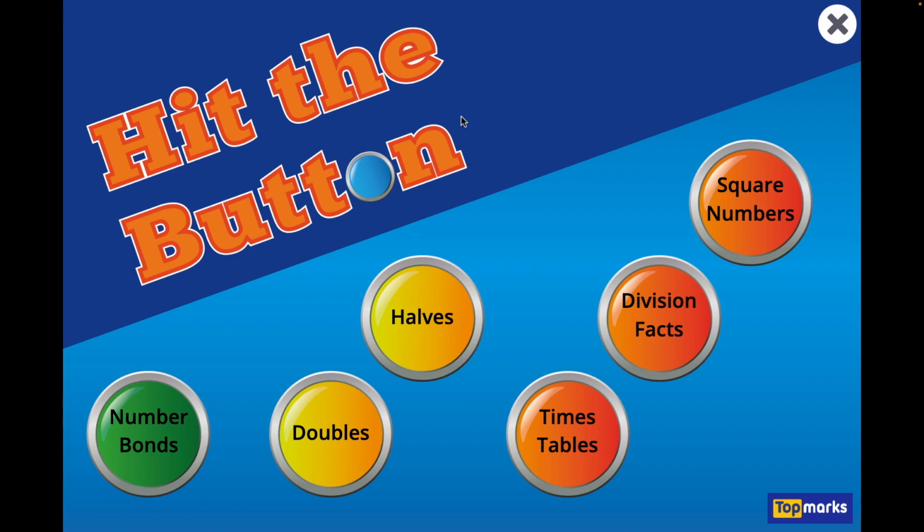I wanted to share this great math resource with you. This website called Hit the Button is great for students to practice their fluency when it comes to any of the 4 operations, such as addition, subtraction, multiplication, and division.